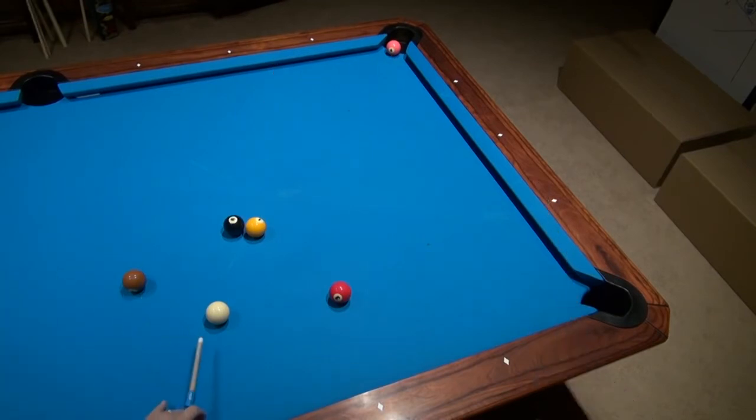So now as I step into the shot, remembering exactly where the brack had indicated for me to make my shot, and then again, release the shot, bank, and win the game.